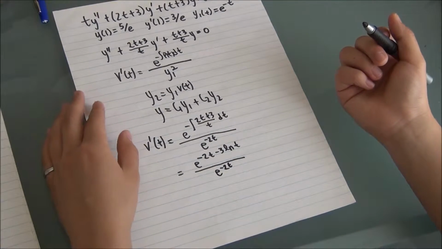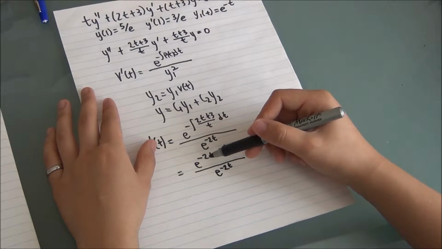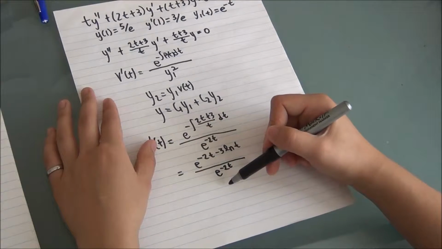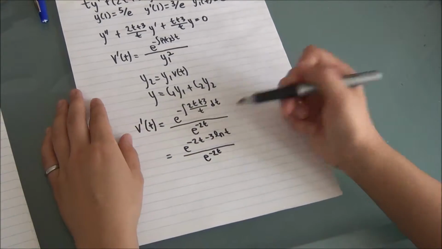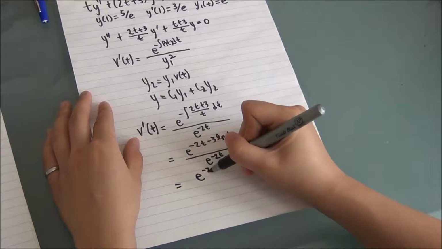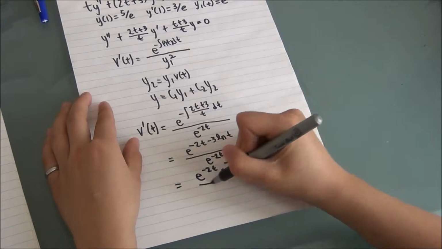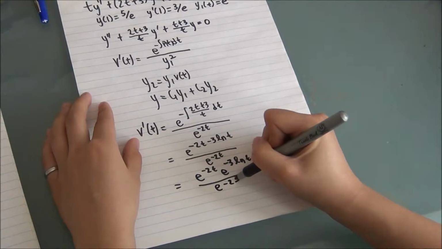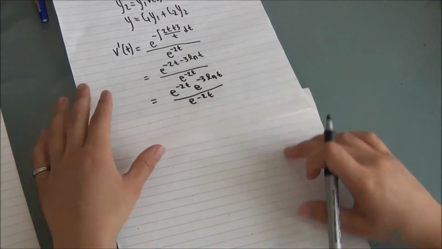So here, what can we do? We can realize that since there's an e to the power of negative 2t up here and an e to the power of negative 2t down here, you can cancel it. But why can you cancel it? Well, that's because this big blob up on the top can actually be rewritten as this. I will try to explain why, hopefully.